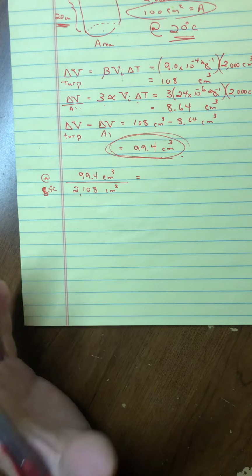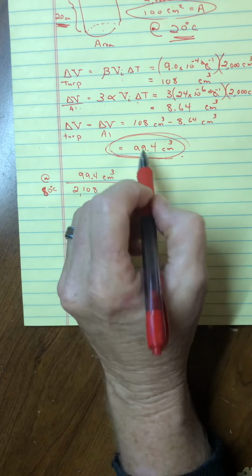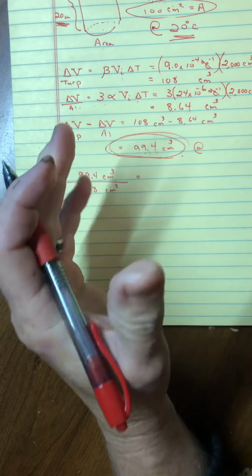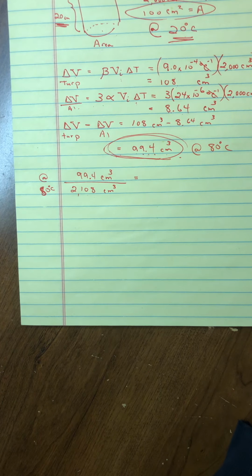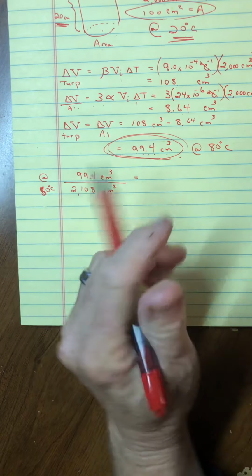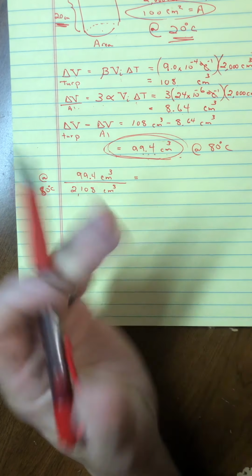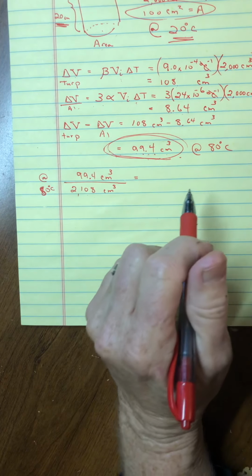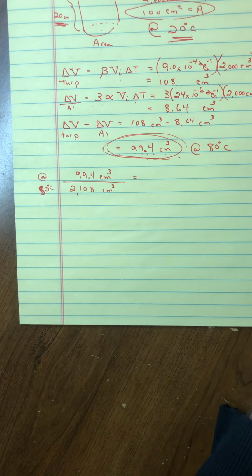So again, remember, you can't talk about a volume unless you also say at what temperature. So when I say 99.4 cubic centimeters flows over the top, I'm saying at 80 degrees. And chances are, once it flows over the top, maybe it hits the table and cools down and then contracts a little bit. So that's probably not that much on the table. But anyways, I think what they wanted is how much flows over at that higher temperature. I guess it would start to flow over at a lower temperature.